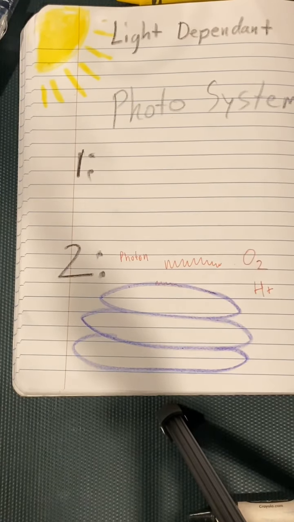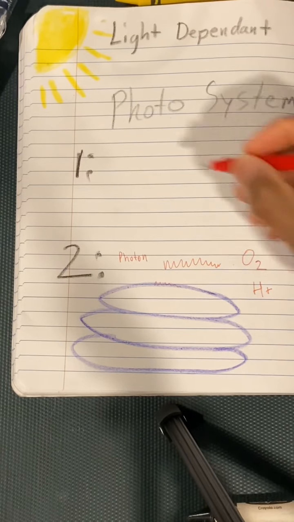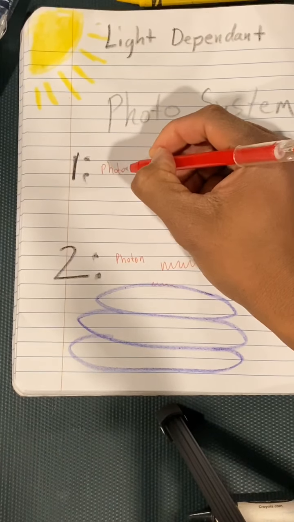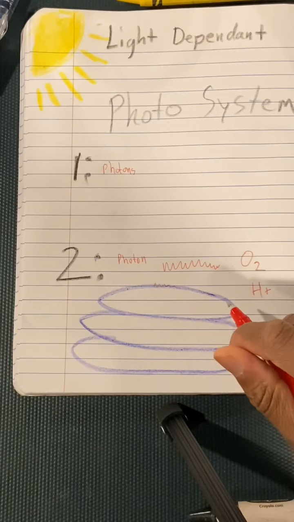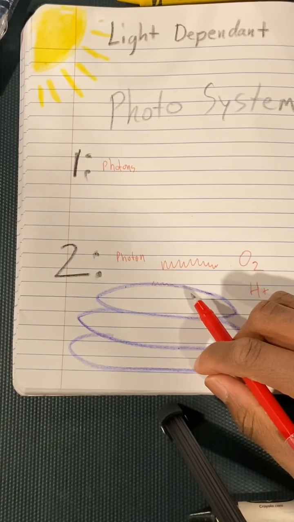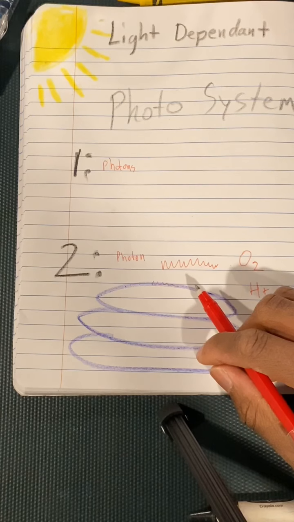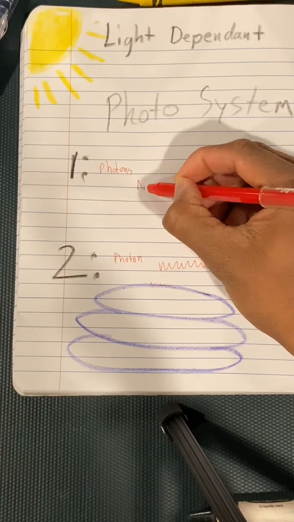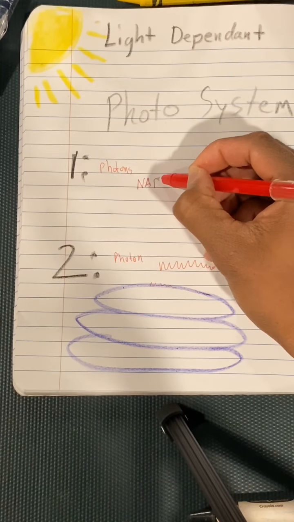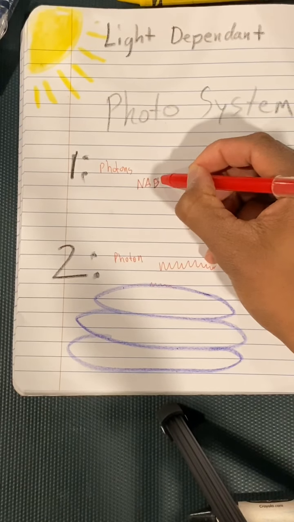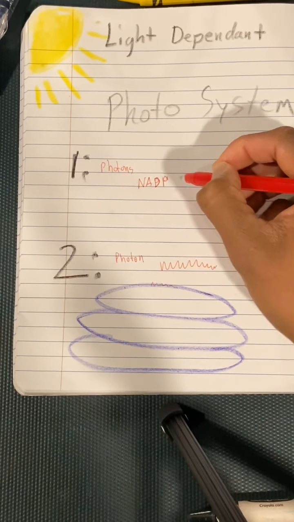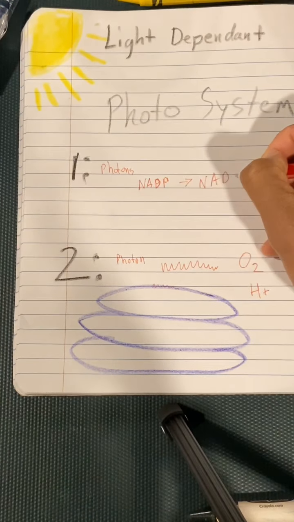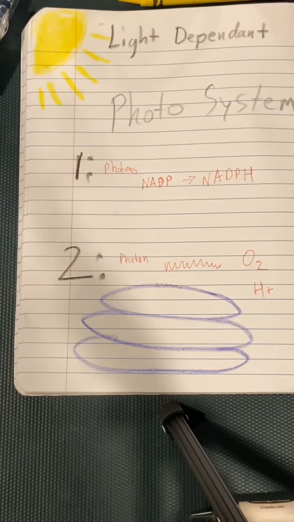Now, photosystem 1 occurs after 2, and similar to photosystem 2, they are also absorbing light photons. Now, the big difference in photosystem 1 versus 2 is in photosystem 1, we are reducing one of our energy carriers, NADP+, to NADPH.